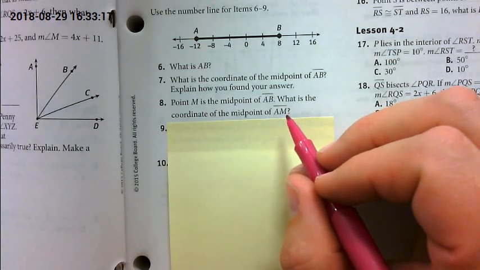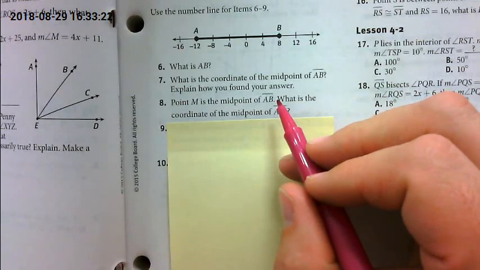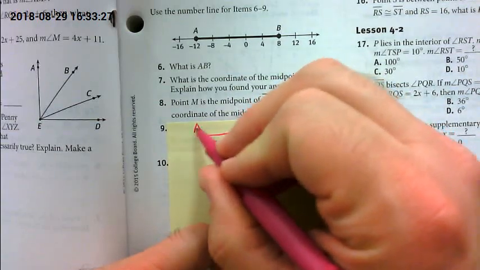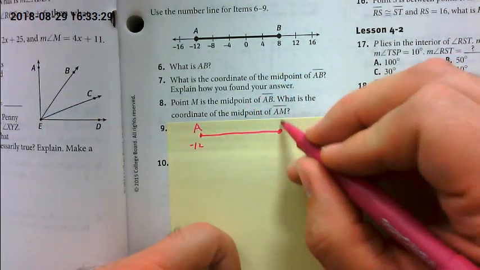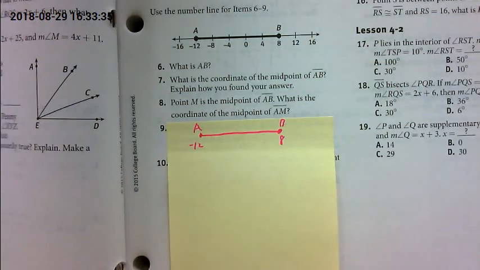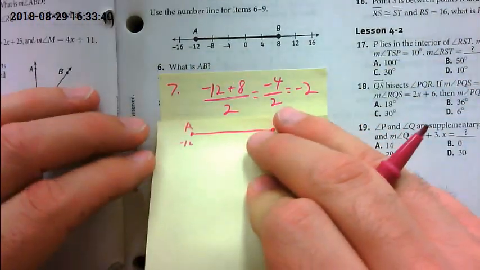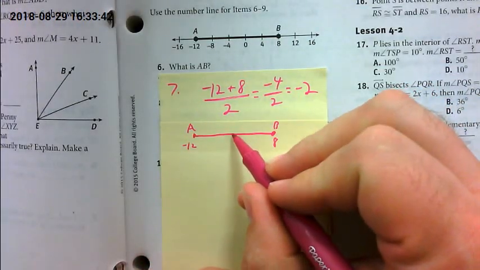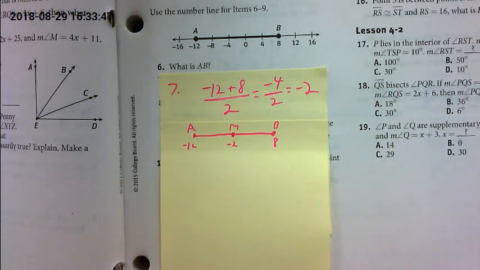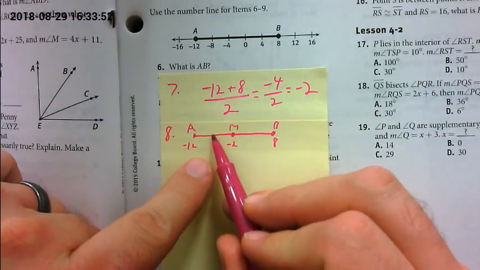On the last problem, we just said that the midpoint of AB was -2. So we know so far that A is here at -12 and B is here at 8. Let me put my answer back up there from the last problem, because we're carrying that over from number 7. The midpoint now was at -2. They want the midpoint of AM in number 8, so they want the point over here.